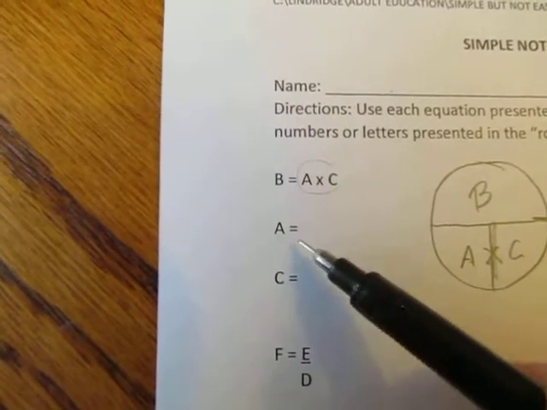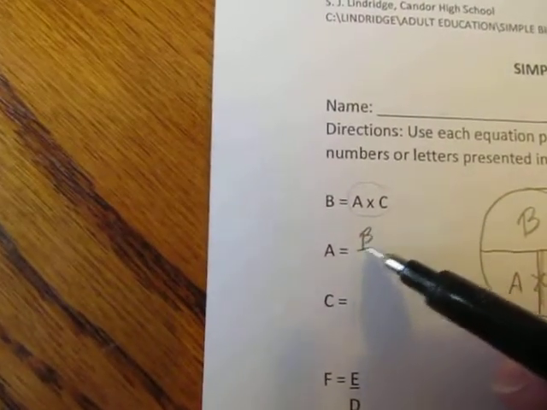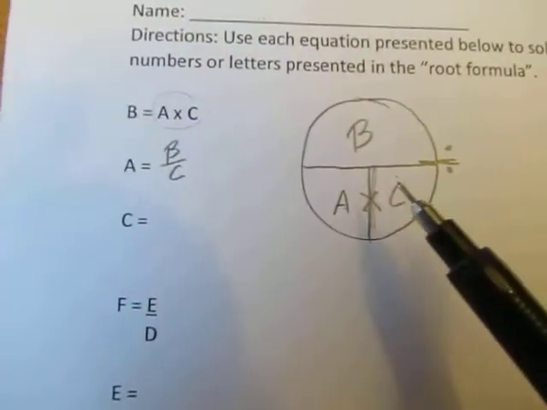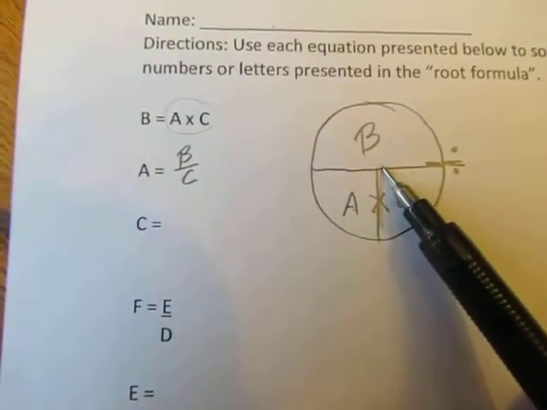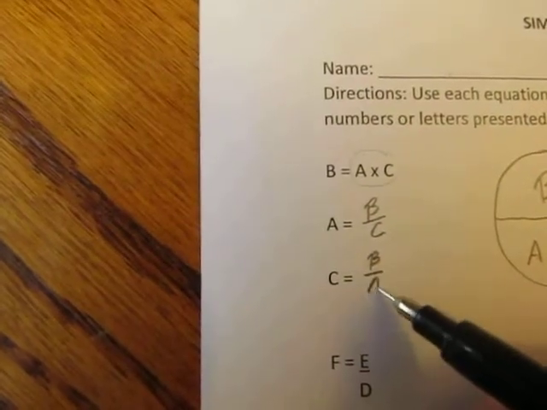So if we want to solve for a, we just cover up a, and it tells us that it's b divided by c. So b divided by c. And if we want to solve for c, we cover up c, and it tells us b divided by a. So b divided by a.